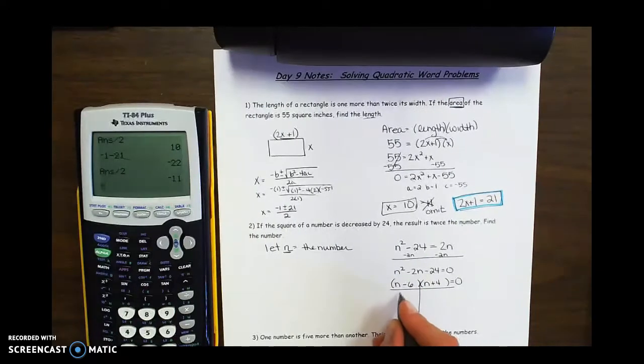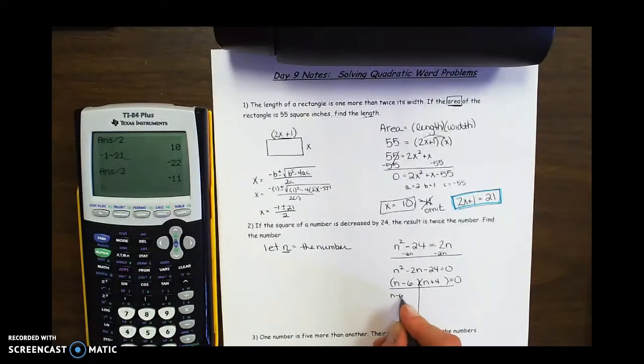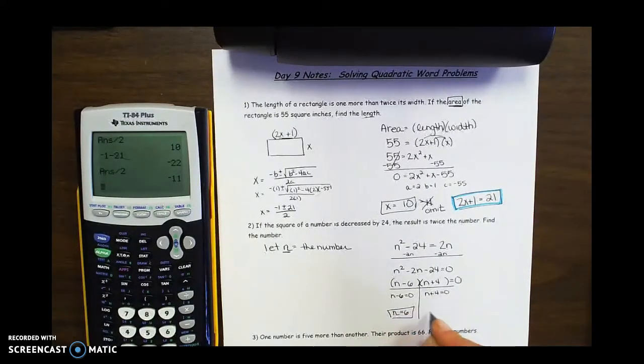And then we tee it up. Over here, we're going to have n minus 6 equals 0, so n equals 6. Over here, n plus 4 equals 0, so then n equals negative 4. So we have two answers here. It doesn't tell us it has to be positive or negative, so both of those are correct.